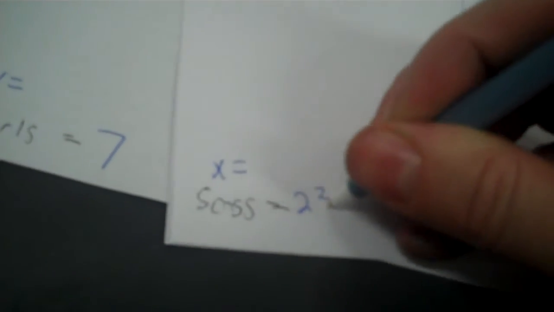Now, when you're punching in your calculator, make sure you hit the decimal key right there. 45.77 divided by 1.99, and I got 23. So X is equal to 23. That means we bought 23 songs.